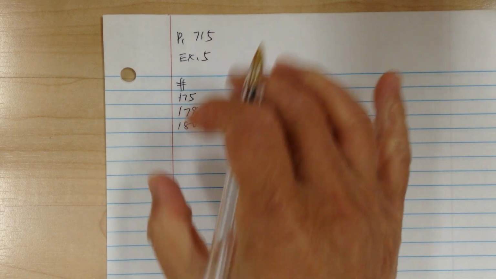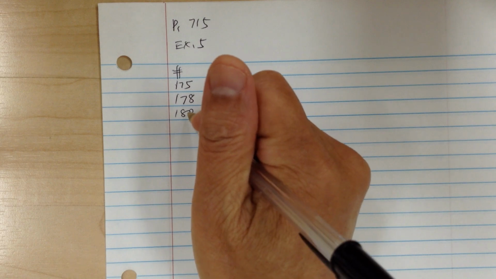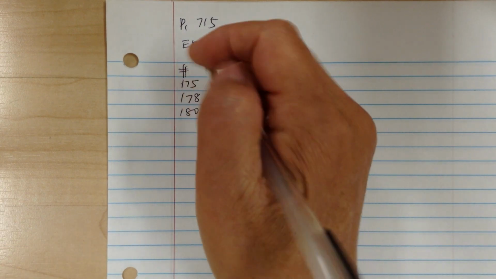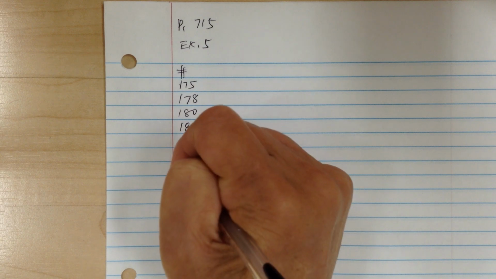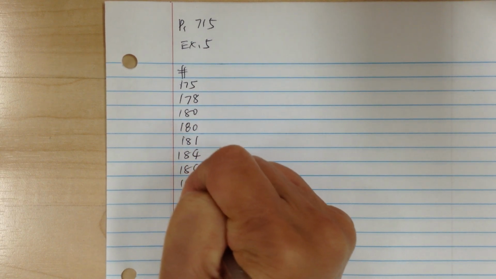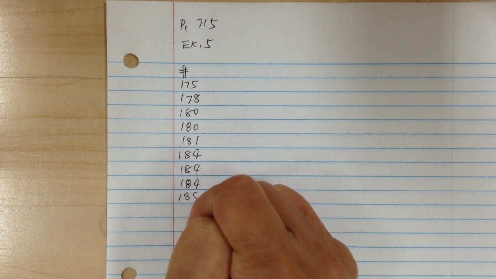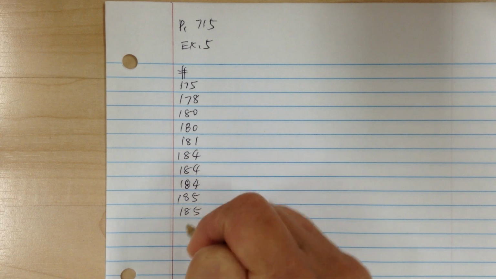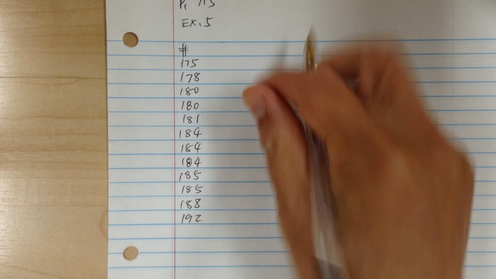I'm just writing down the numbers from the stem and leaf plot because this is easier for what we're doing over here.